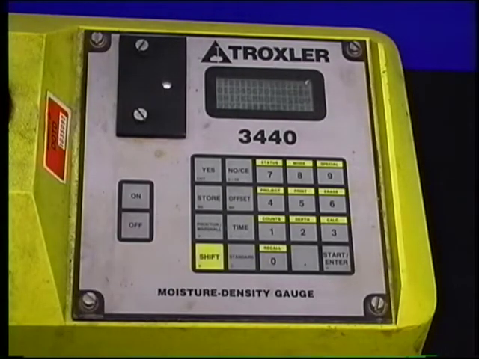When you press a key, an immediate beep should be heard. If not, then the key press did not take. We will talk about various keys as we go along.